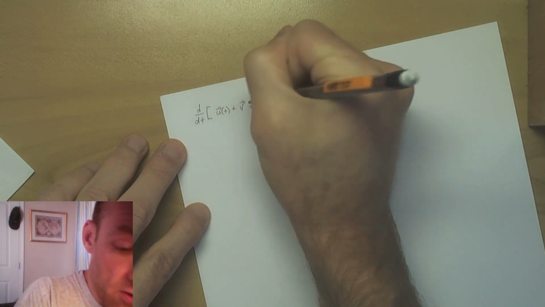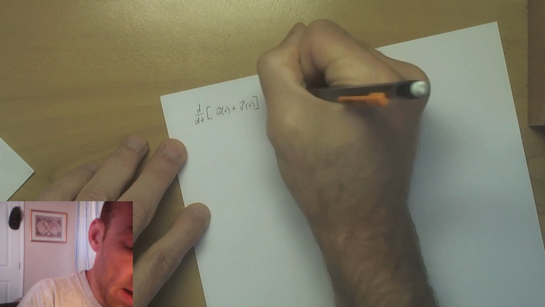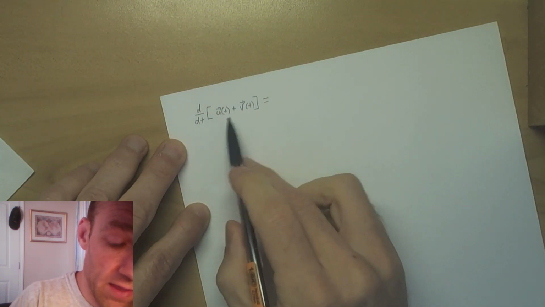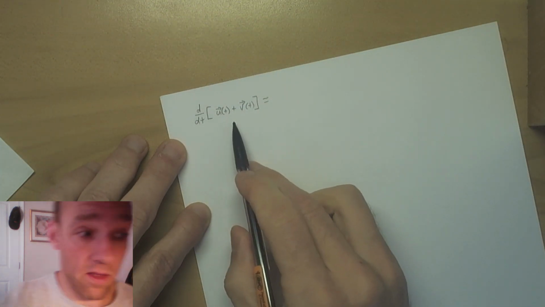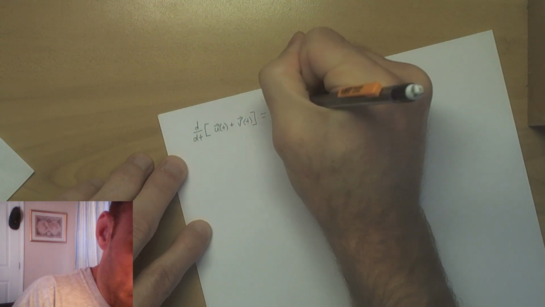So if I have two vectors, u and v, both of them functions of time, and I take their derivative, that's just going to be the sum of the derivatives. If I take the derivative of their sum, that's going to be equal to the sum of the derivatives.